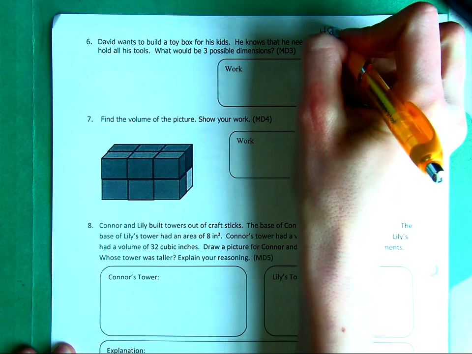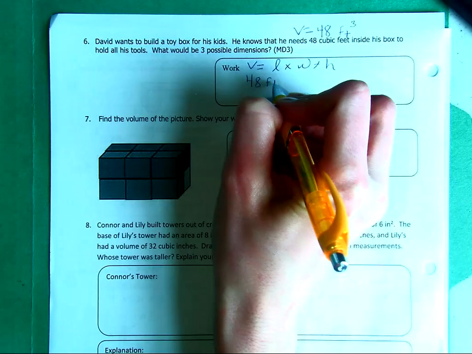So he wants this box to hold all of his tools. So what are 3 possible dimensions? So we're going to start out also filling in the formula. Volume equals length by width by height. I already know the volume. So the question is asking me, what are 3 different numbers I can multiply by to get 48?